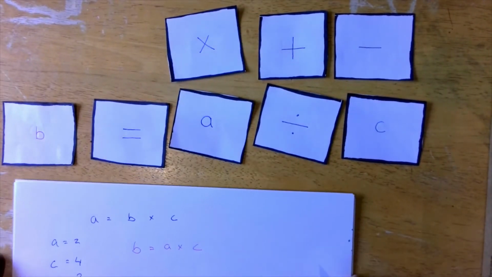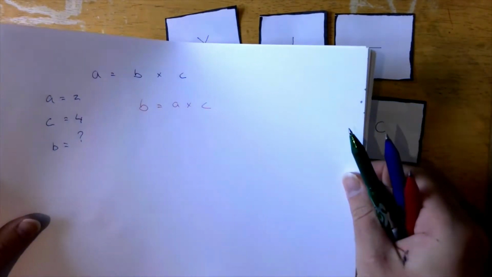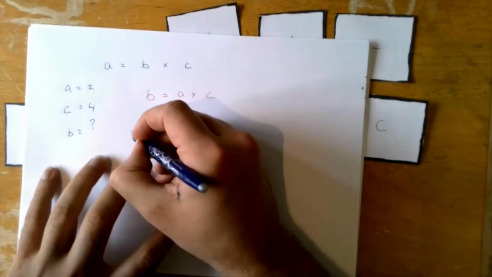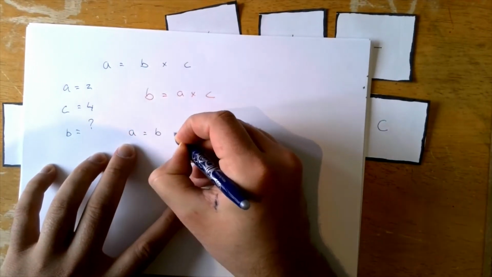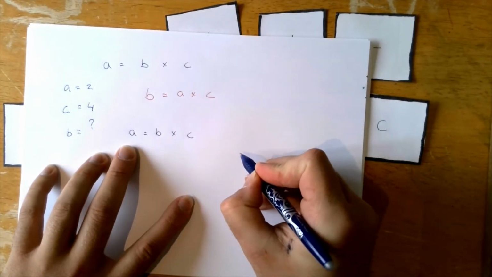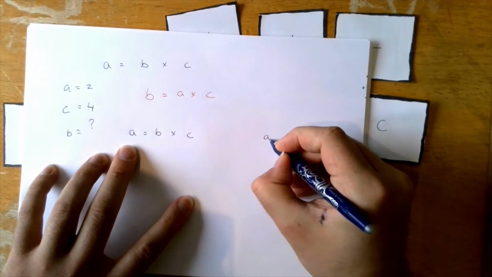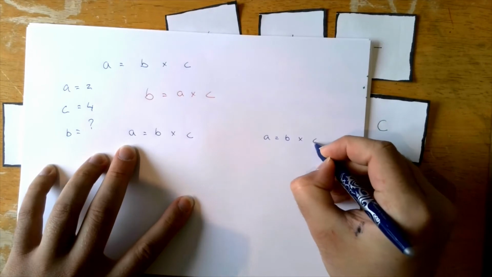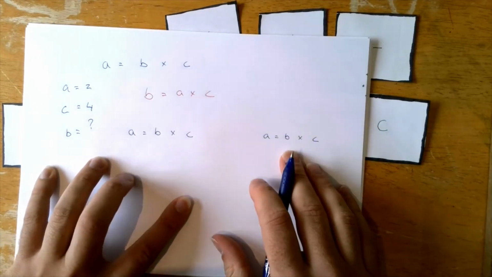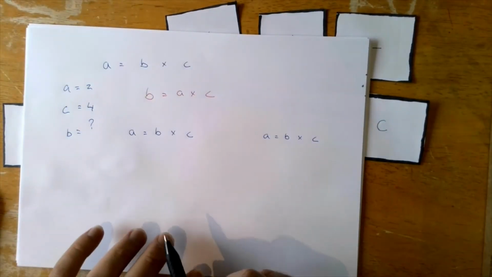Now you'll have seen this in your maths lessons, but I'm going to show you 2 different ways that you can approach rearranging an equation. One is the proper way, and another is a trick way that gets you the same answer but without having to understand why it happens.